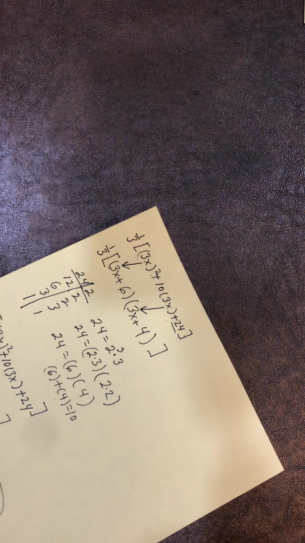But anyways, you see that, right? This 3x became that 3x right there. Anyway, so I don't get you too confused, we're going to do another example that's going to be a little easier, I think.